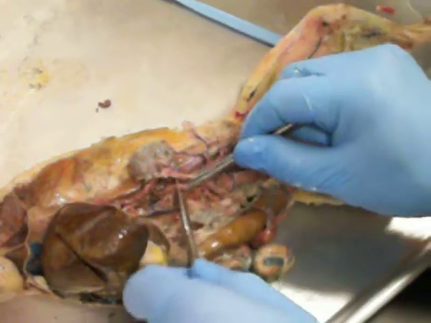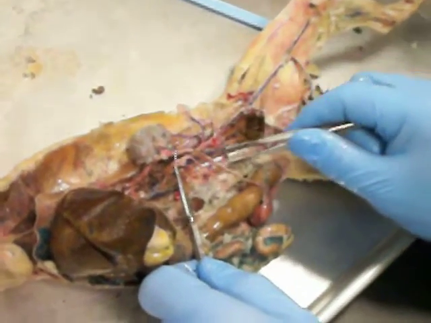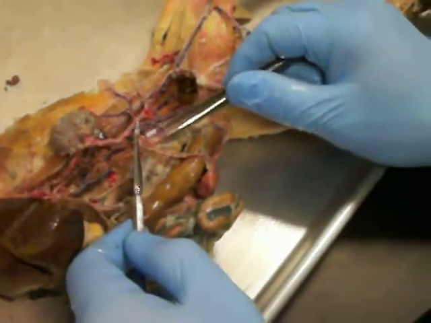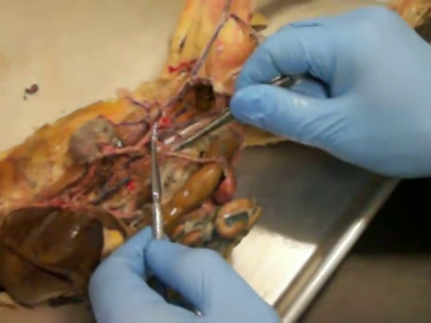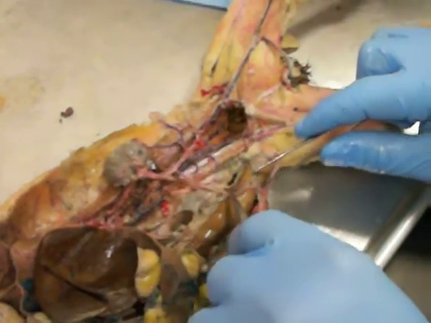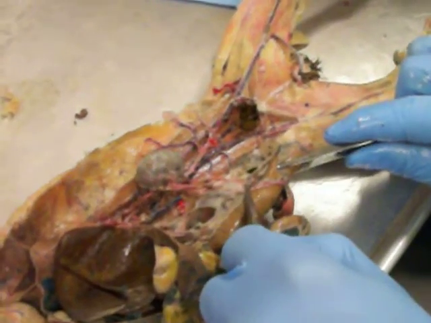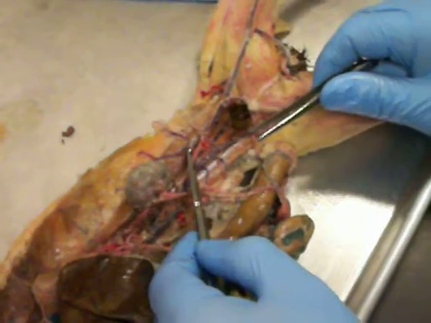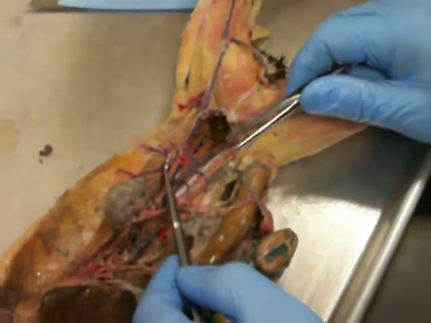Okay, so here is the descending abdominal aorta again. And then our next branch is this one. This is the posterior mesenteric artery going straight over to the large intestine. And then these are the iliolumbar artery and veins.